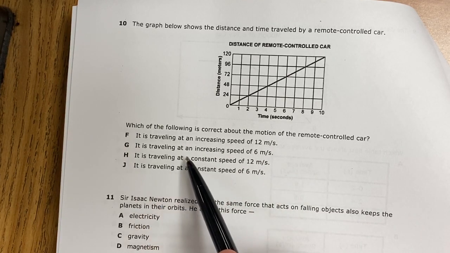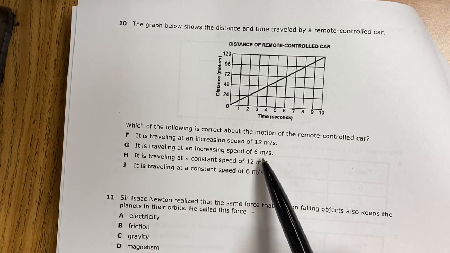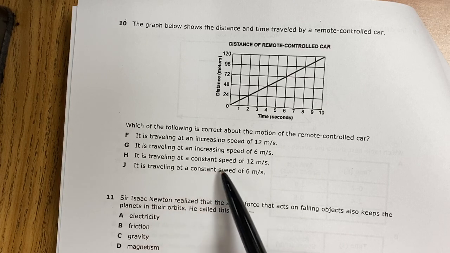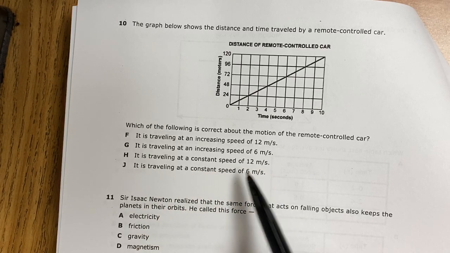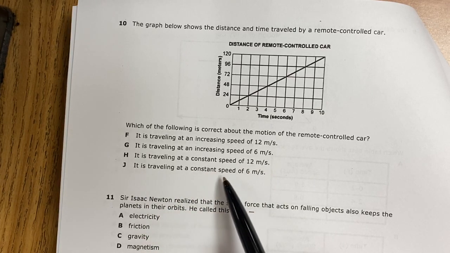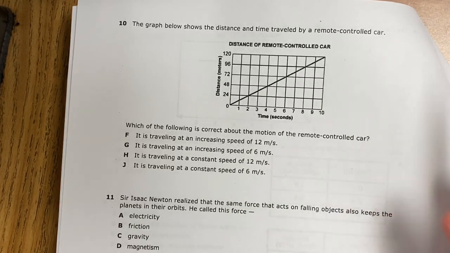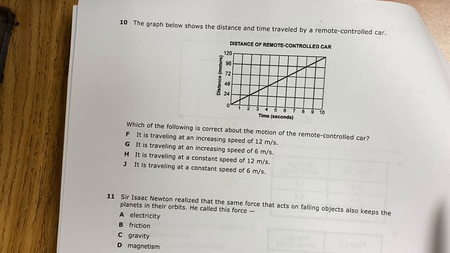G, it's traveling at an increasing speed of 6 meters per second. H, it's traveling at a constant speed of 12 meters per second. Or J, it's traveling at a constant speed of 6 meters per second. If you need to pause, do your calculation, do that now.